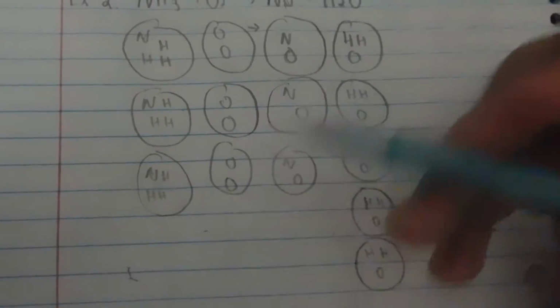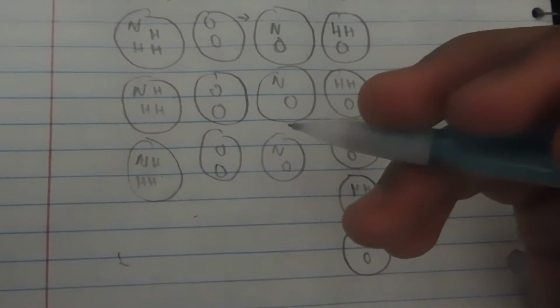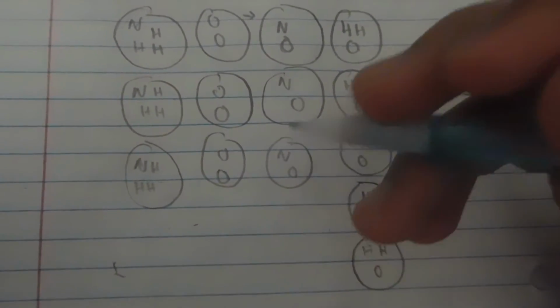It might look like a hard process, but this is actually the easiest process you can probably go through to balance the equation. So now we just added another bubble here, and then another 2 bubbles here.